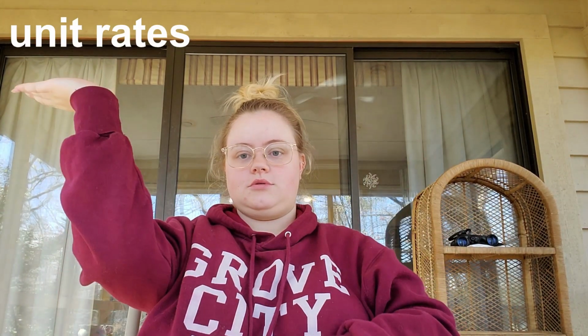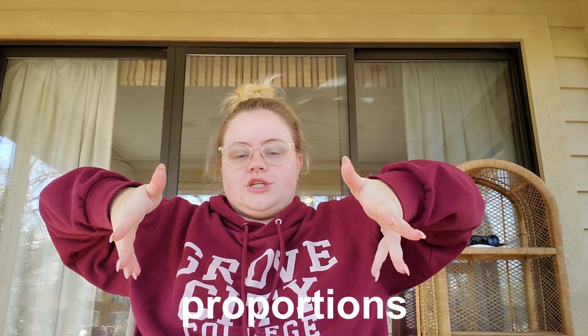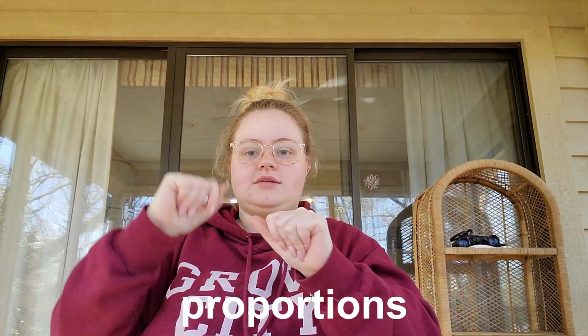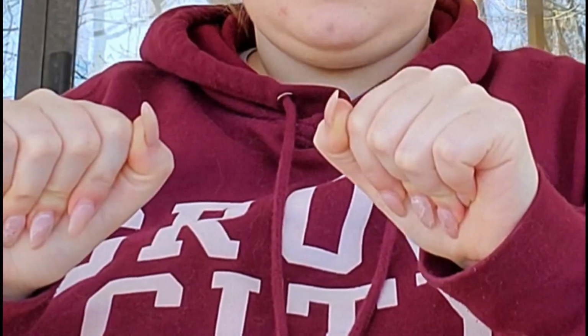So what we are going to be talking about today is ratios, unit rates, and proportions. Those are going to be the three main things that we are talking about. All right, first thing, we have ratios.